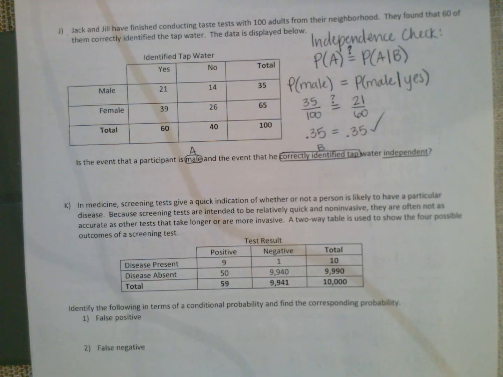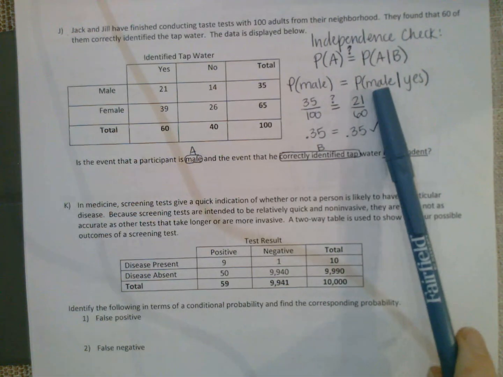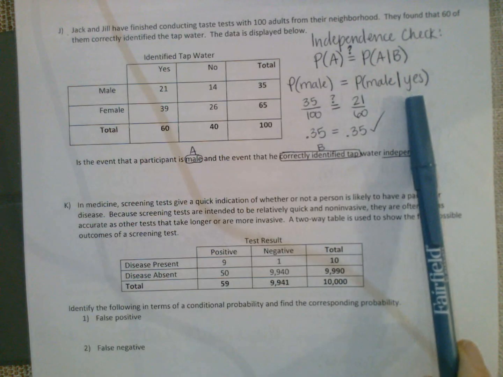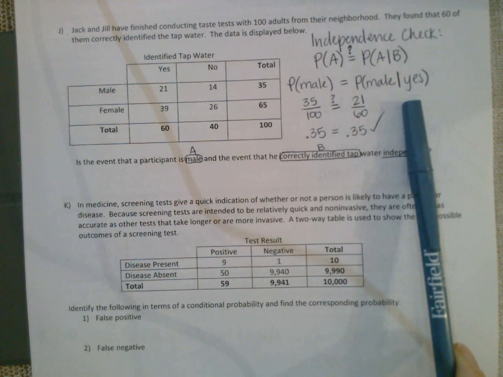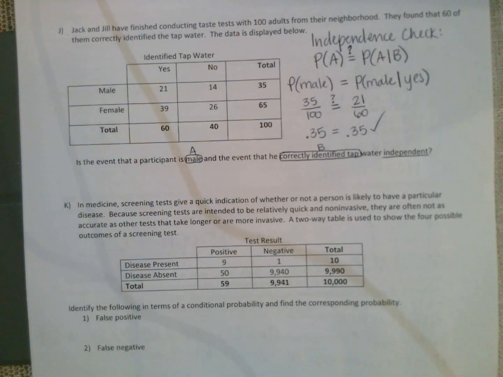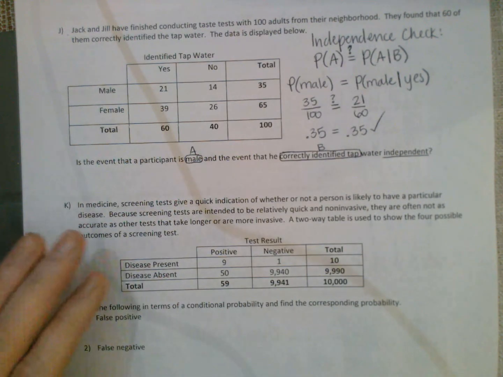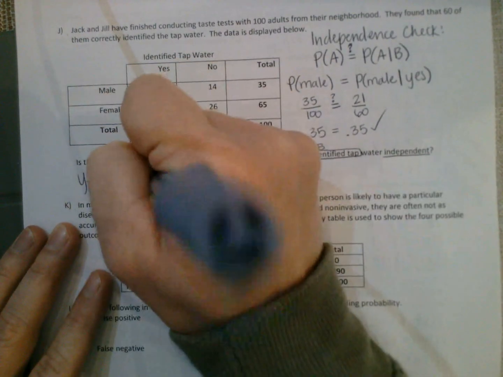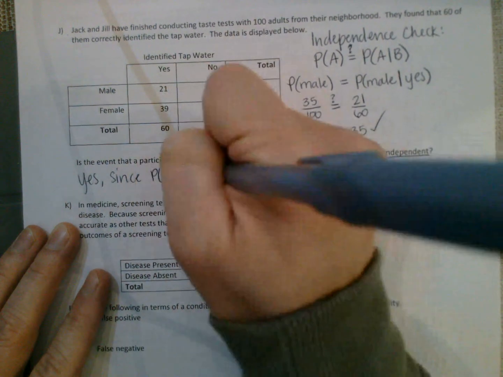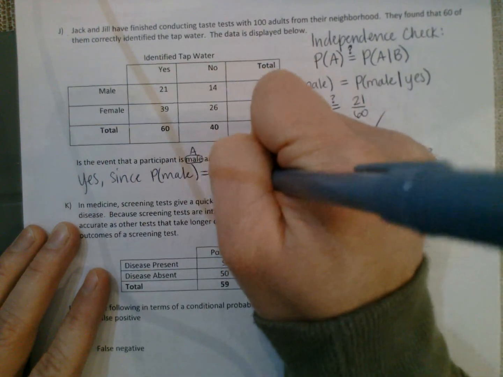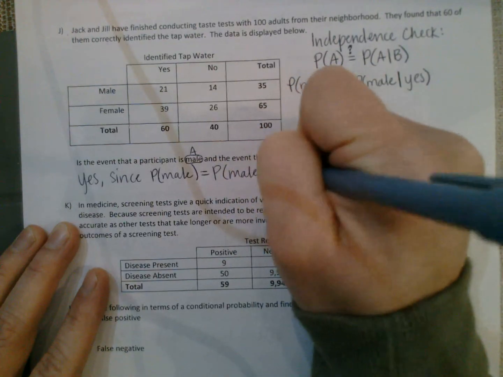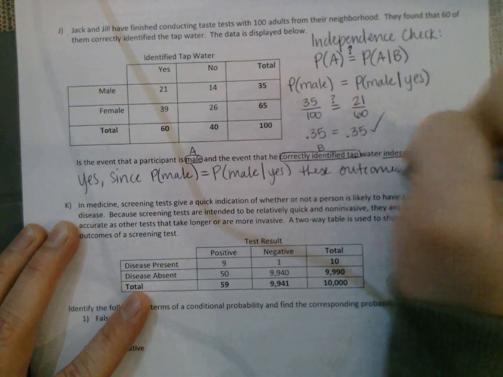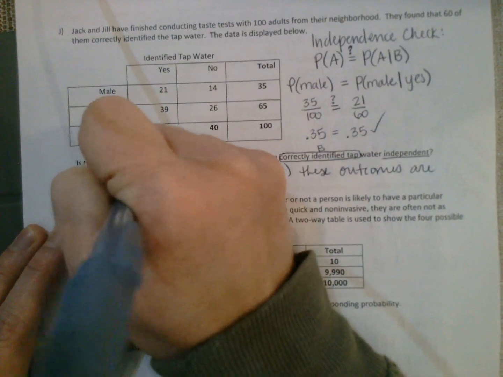So what does that tell us? It tells us that the probability a participant was male stayed the same even when we knew that they got the answer correct. In other words, yeah, they're independent from each other. They didn't affect the probability, okay? So we're going to say, yes, they're independent since the probability of a participant being male was equal to the probability that the participant was male given yes, these outcomes are independent.